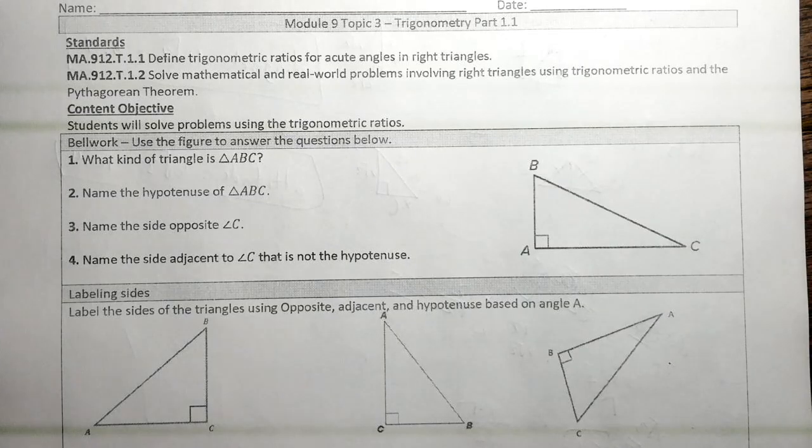This is, we're going to call it Trigonometry Part 1.1. The reason we're doing that, Topic 2 is broken up into two parts, and Trigonometry is broken up into two parts, but it's 3 and 4. So Topic 4 is Trigonometry Part 2. So Module 9, Topic 3 will be Trigonometry Part 1, and Topic 4 will be Trigonometry Part 2. So if we didn't confuse you enough already, trying a little bit more.